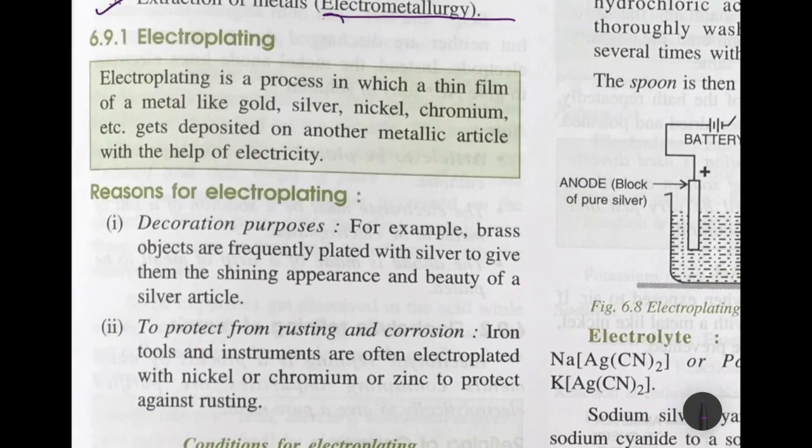Now, electroplating. What is electroplating? It is a process where a very thin film of a metal like gold, silver, nickel, chromium gets deposited on another metallic article with the help of electricity. You must have heard of gold plated ornaments. All these artificial gold look-alike ornaments only have a very thin film of gold. Similarly, it may be silver and so on.